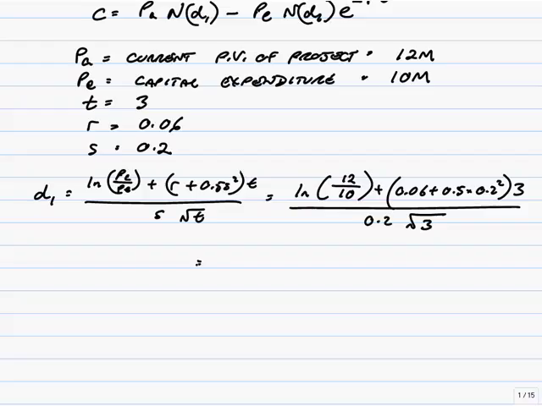the log of 12 over 10 is plus 0.1823. The second term, if I start from the end, 0.2 squared times 0.5 plus 0.06 times 3 is 0.24, divided by, I beg your pardon, root 3 times 0.2, which is 0.3464.